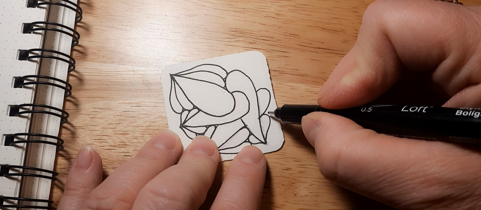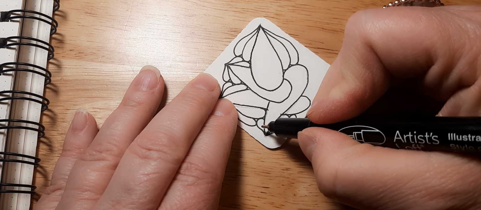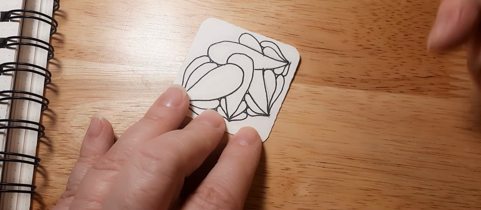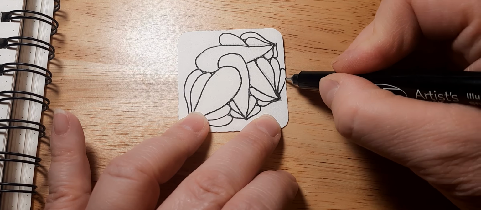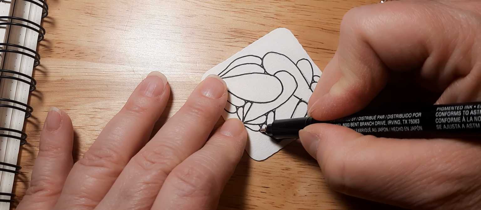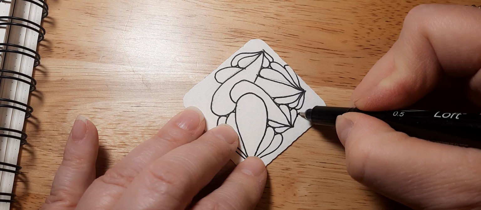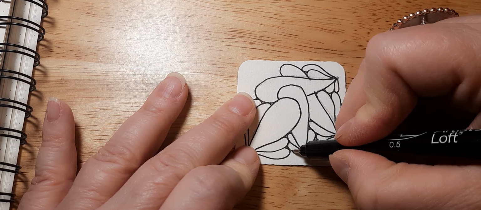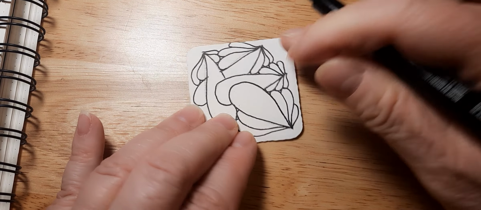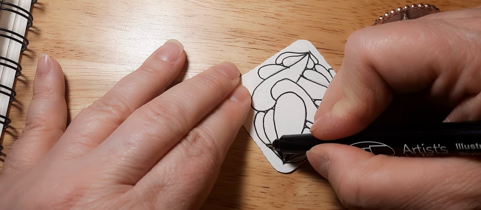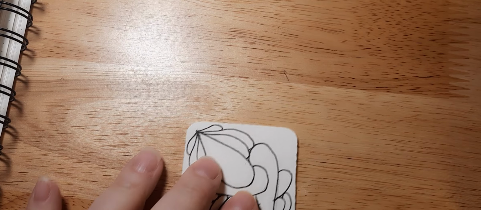And then this one might come on up that way and come on down. This little one, that one might be going off. Maybe just another little tiny one here, as well as there. Okay, and I think that looks good like that.